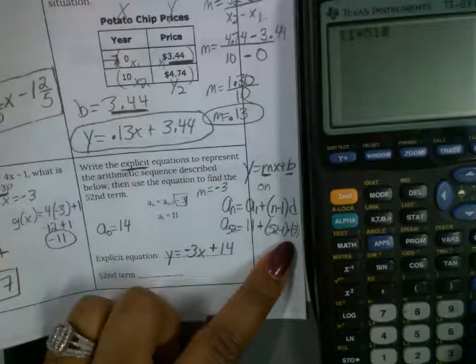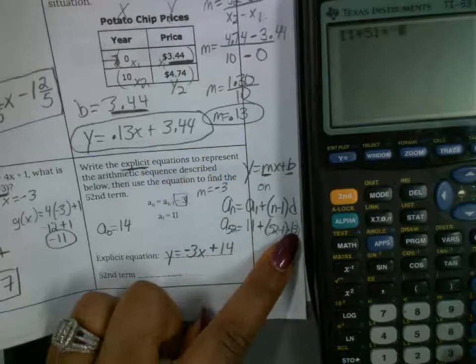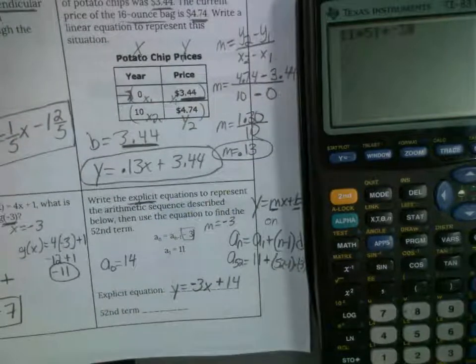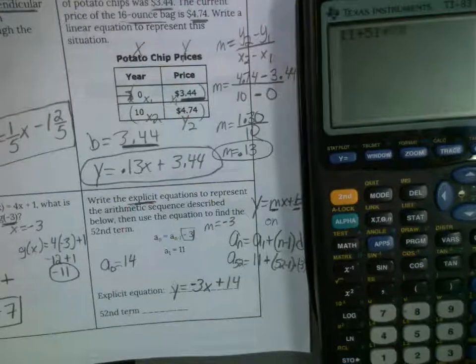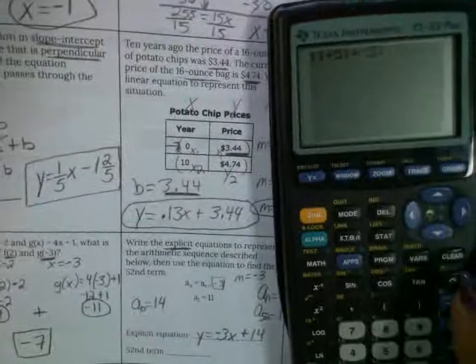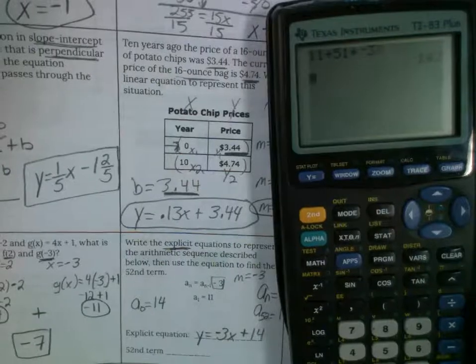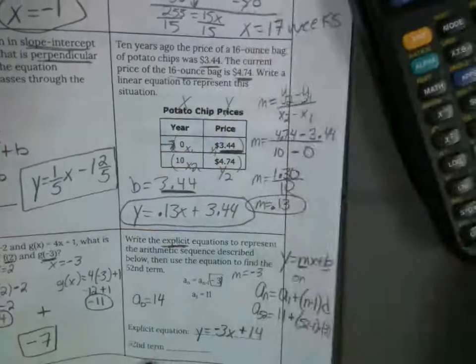Then we got times a negative 3. All right, and so what does that give you? Oh, it's supposed to be plus. Thank you. 11 plus 51, then I should have times negative 3. Sorry about that, y'all. Negative 142.